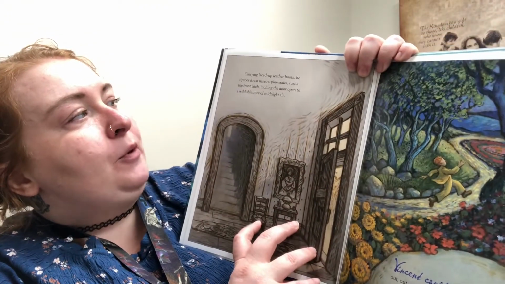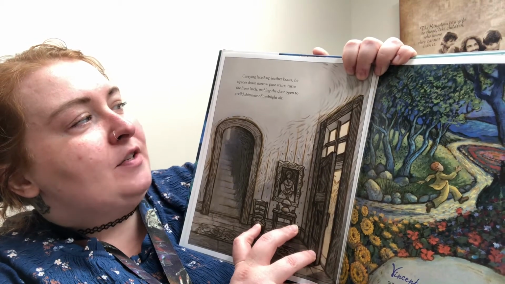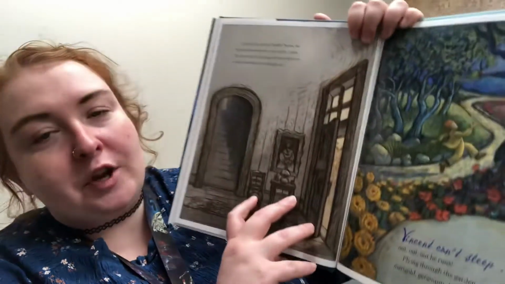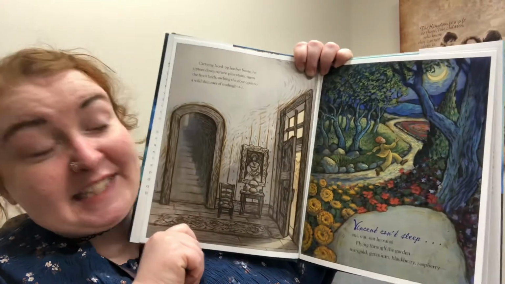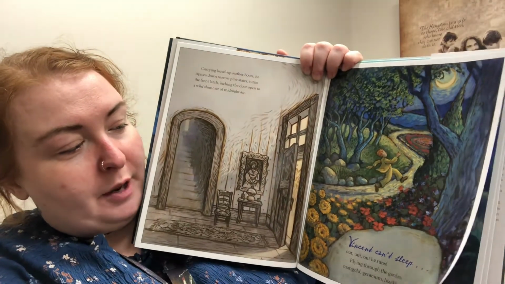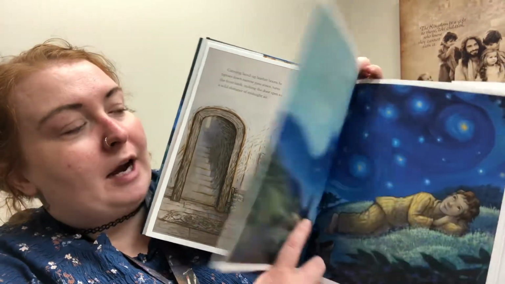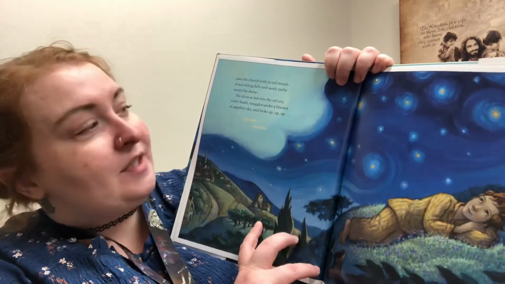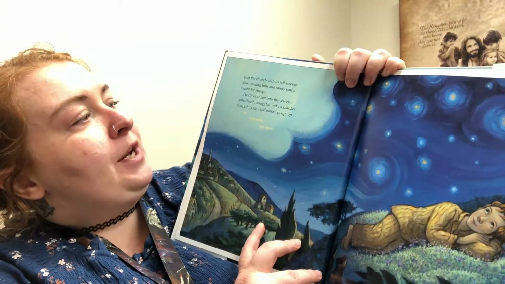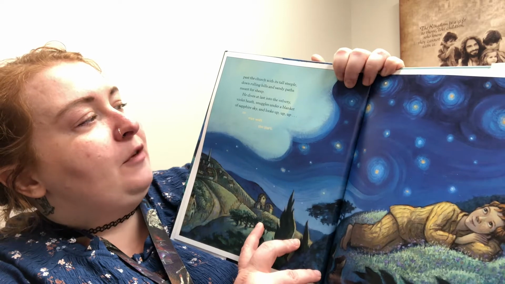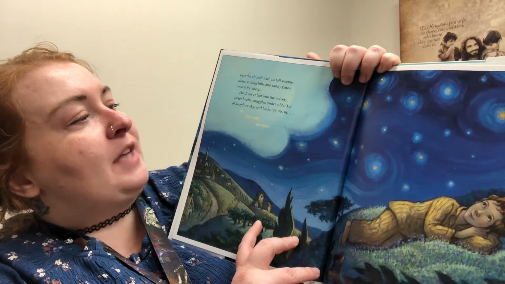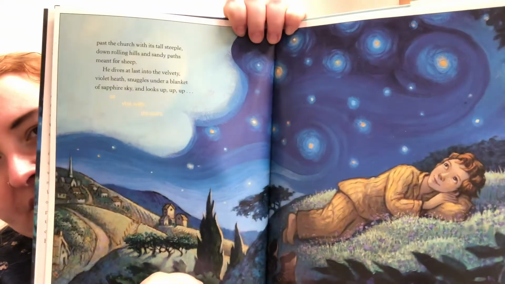In half light, his pencil drawings flicker on the sloping beams of their attic room. Carrying laced-up leather boots, he tiptoes down narrow pine stairs, turns the front latch, inching the door open to a wild shimmer of midnight air. Vincent can't sleep. Out, out, out he runs, flying through the garden, marigold, geranium, blackberry, raspberry. Past the church with its tall steeple, down rolling hills and sandy paths meant for sheep. He dives at last into the velvety violet heath, snuggles under a blanket of sapphire sky, and looks up, up, up to visit with the stars.